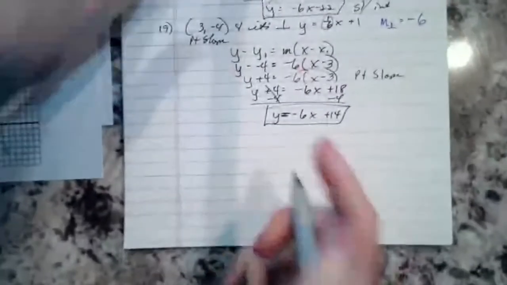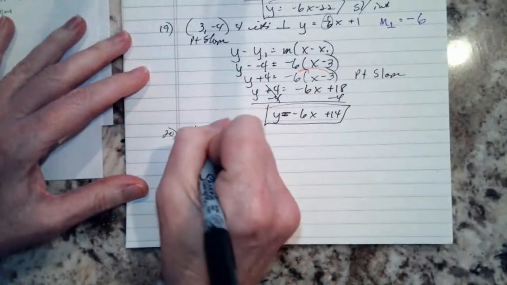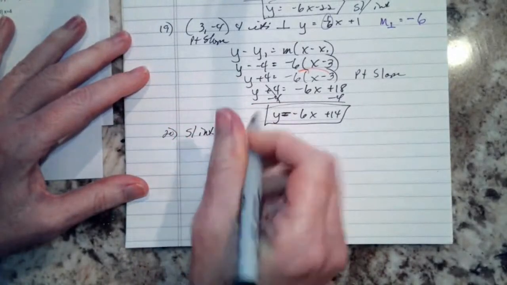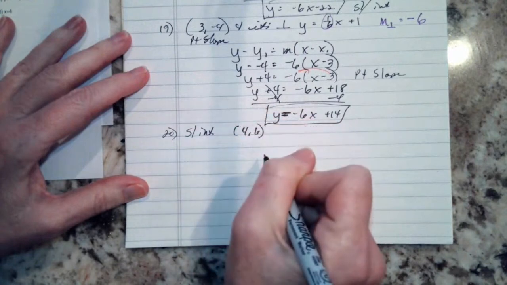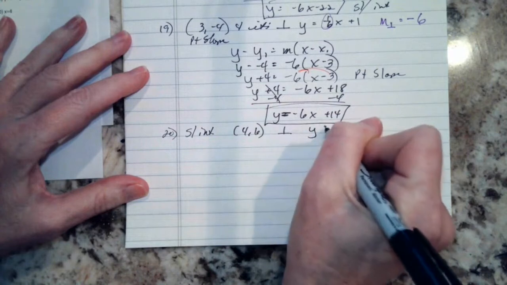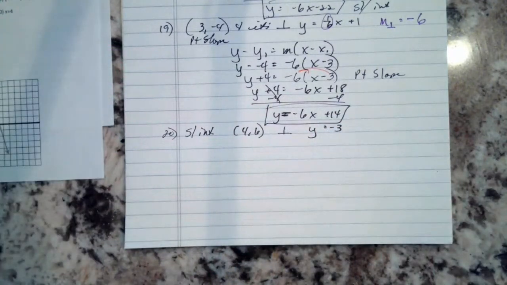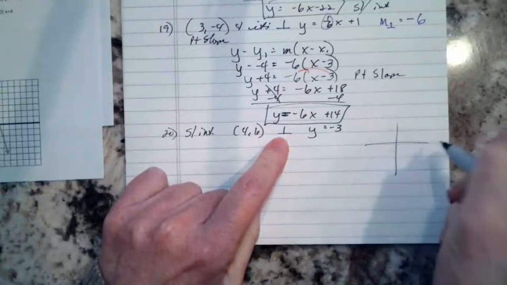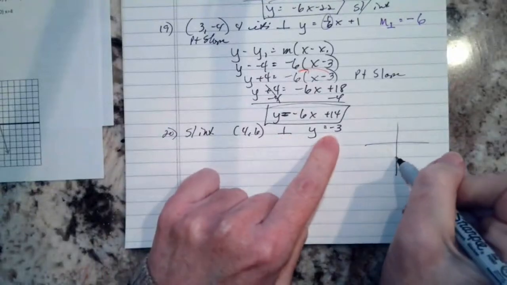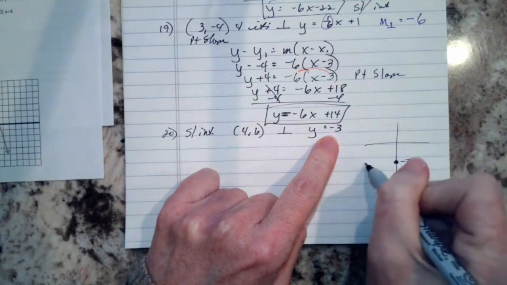Okay, let's look at number 20. Write in slope-intercept form. It passes through (4, 6) and is perpendicular to the line whose equation is y equals -3. This is one of those super easy ones if you know what to do. I mean, so much of life is easy if you know what to do. y equals -3. Find -3 on the y-axis. It's right there somewhere. And then draw a line perpendicular to that.